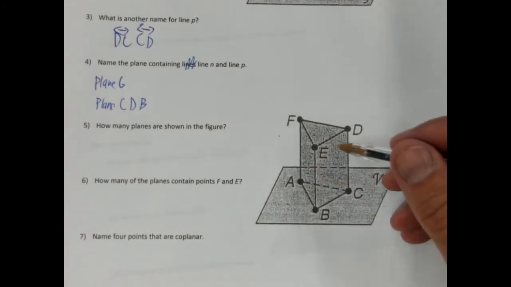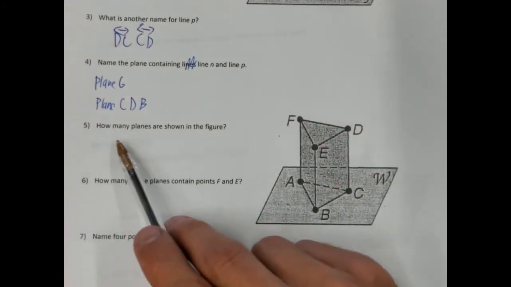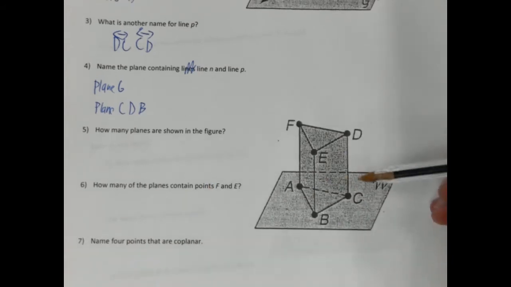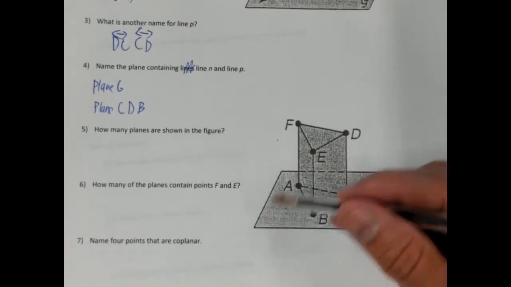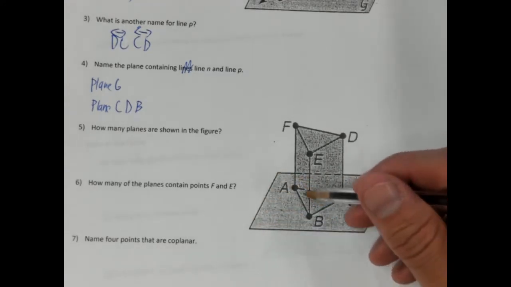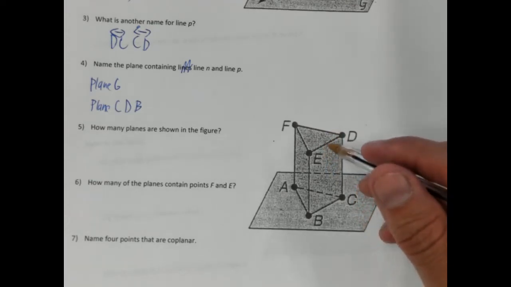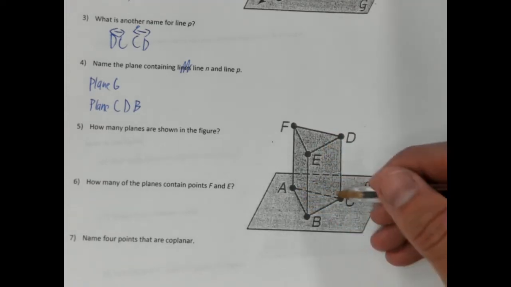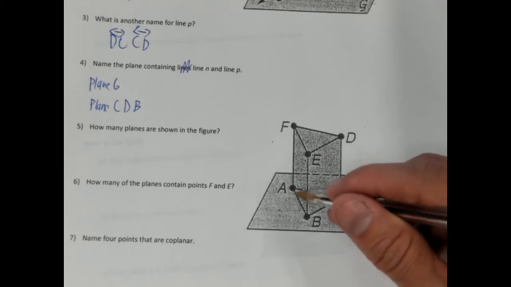Okay, the next one. This is interesting. Look at that, triangular prism. How many planes are shown in the figure? So, we have this plane. We also have planes in this figure here. I could see where some folks would get confused. So we have plane ABC, this triangular plane, but it's actually part of the larger plane.